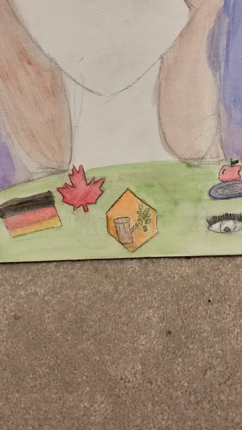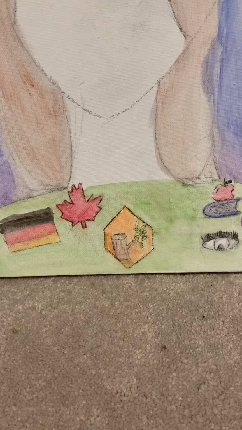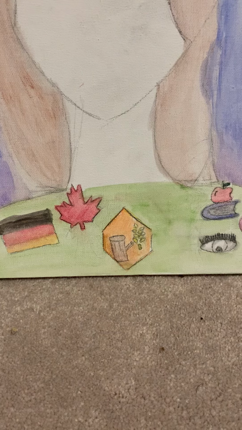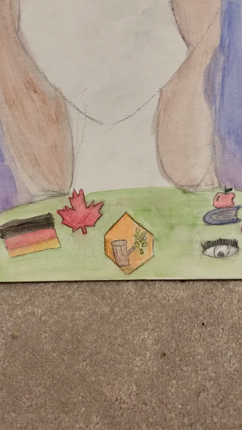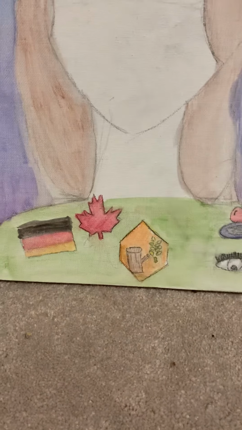Moving over, the wheat and wood symbol represents the resources that many Canadians, including myself, have used from the land. I have learned that many of the things we use, including these objects, are from the land, and furthermore are often taken from the land without consideration to the First Nations peoples.